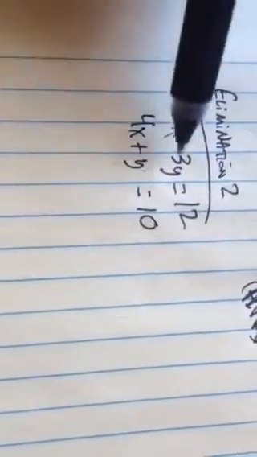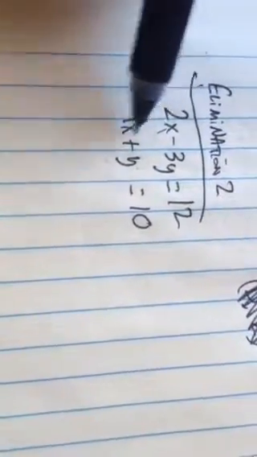So this is still about systems, and this is kind of still elimination. We're going to use elimination, but notice, with these two equations in the system, if I were just to add these together, nothing's going to drop out. This will give me 6x. This will give me negative 2y. My goal in elimination is to actually eliminate one of the two variables.